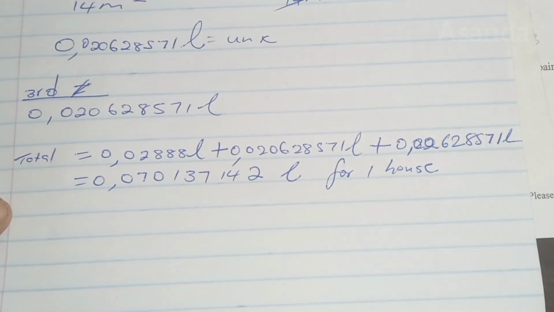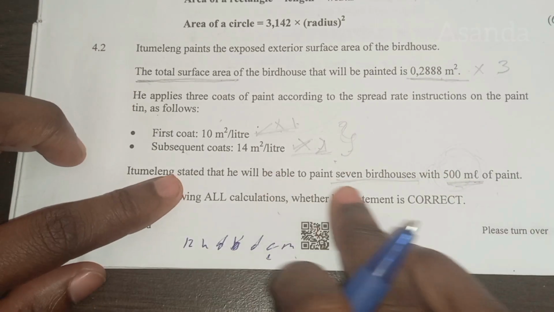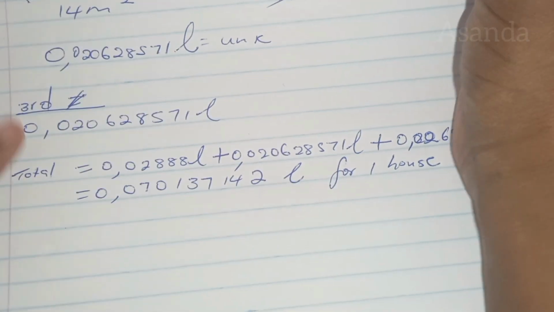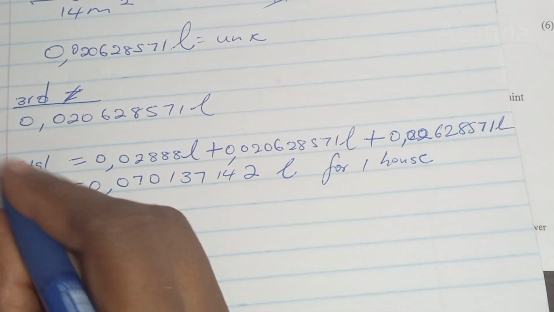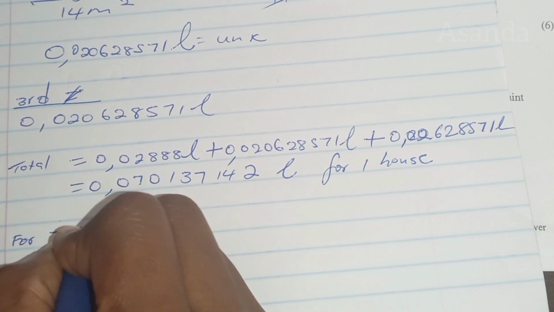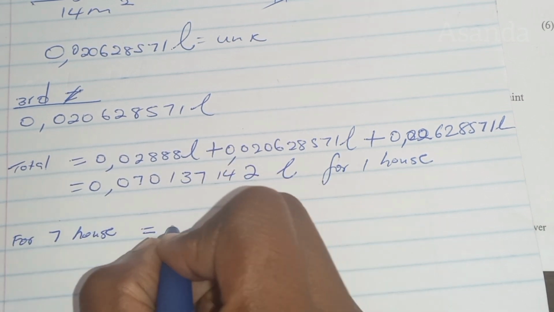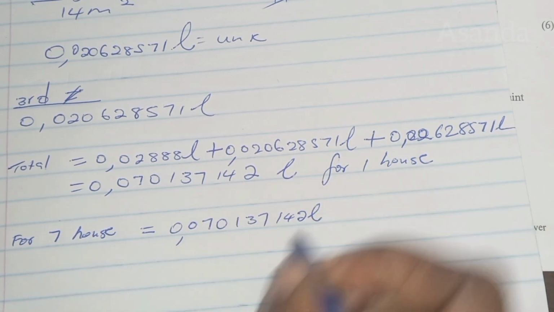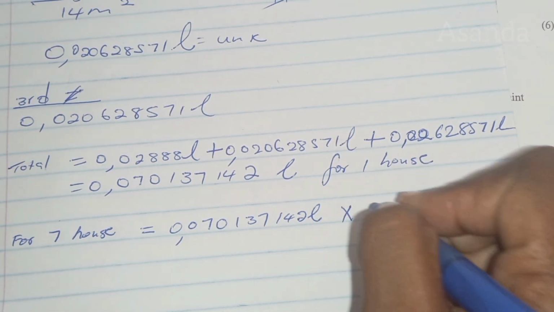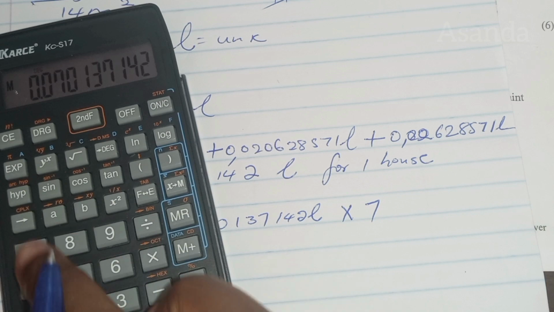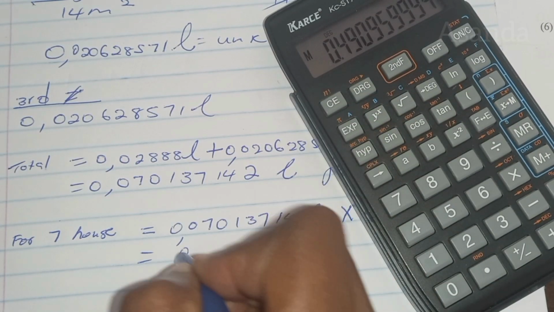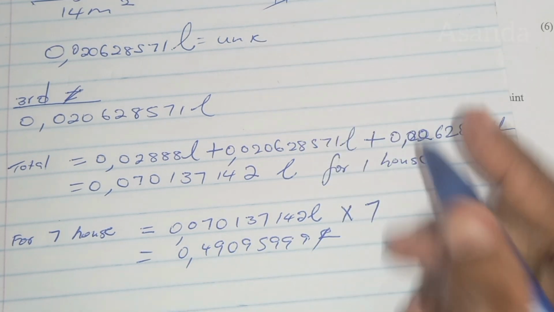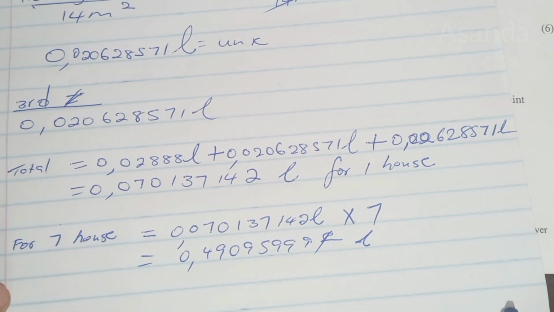Now I'm going to find out how much paint is going to be used for 7 houses. They're all the same size, and everything's done the same. So for 7 houses, we take 0.070137142 liters, which is for one birdhouse, multiplied by 7, and that is 0.490959994 liters.